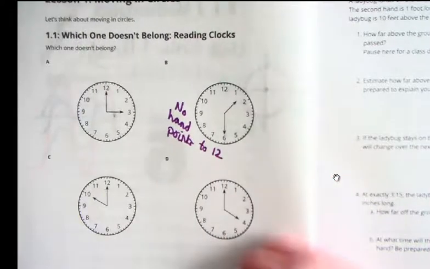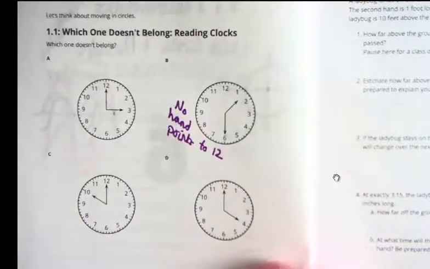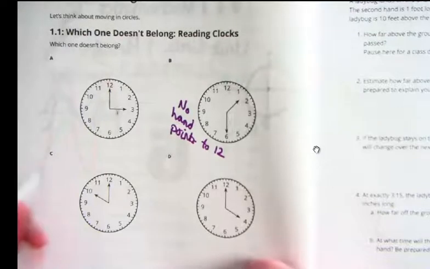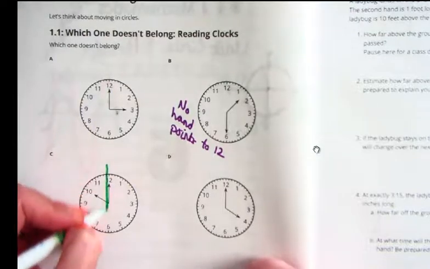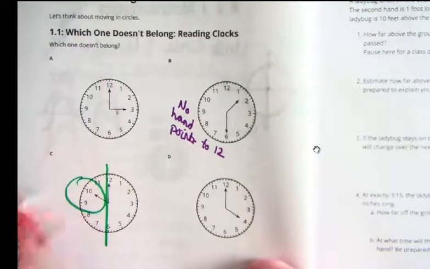Maybe I'm going to say that C doesn't belong because it's the only one that points to something on the left half of the clock.